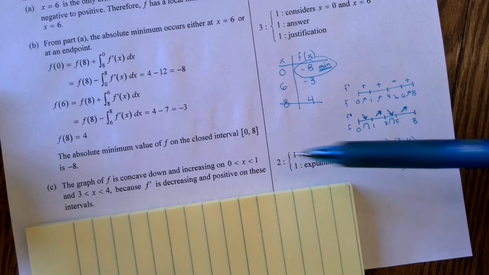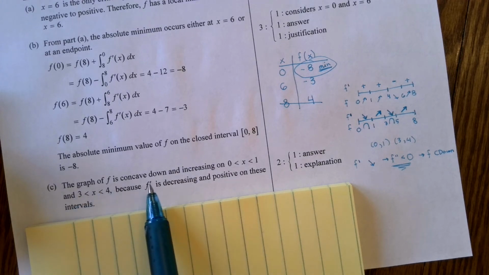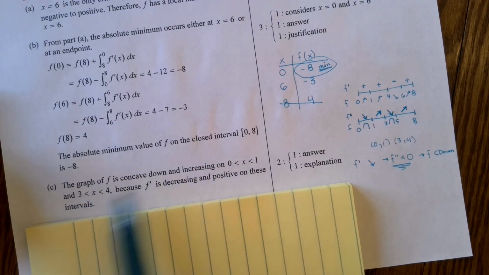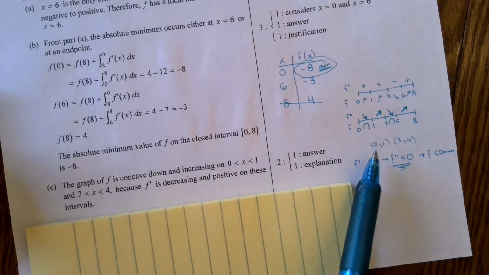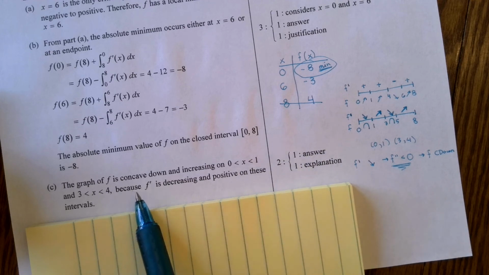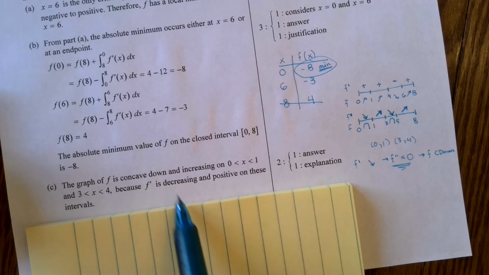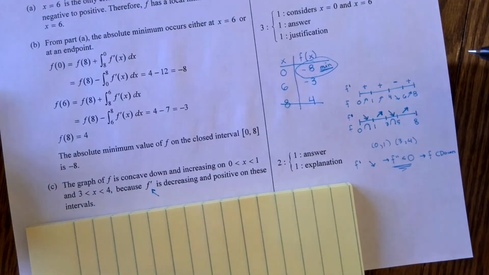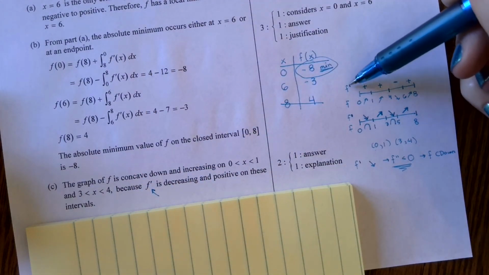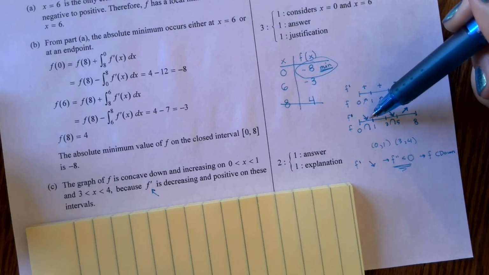Okay, so the answer, 0 to 1 to 3 to 4. Cool, that's what we got. But the explanation, okay, the graph of F is concave down and increasing on 0 to 1 to 3 to 4, and you can either write it as inequalities or interval notation is totally fine too, because F prime is decreasing and positive on these intervals. Now they put their reasoning here in terms of just F prime because that's what the graph was, and we could do that based on our sign charts, right? We could say, well, this is where F prime was positive and F prime was decreasing.